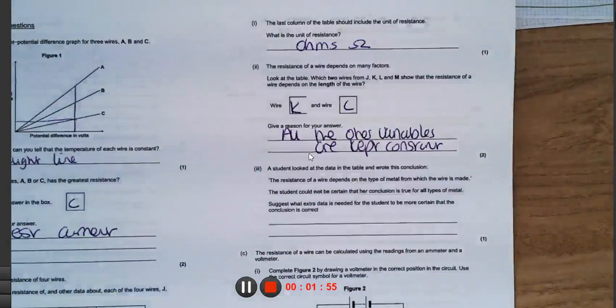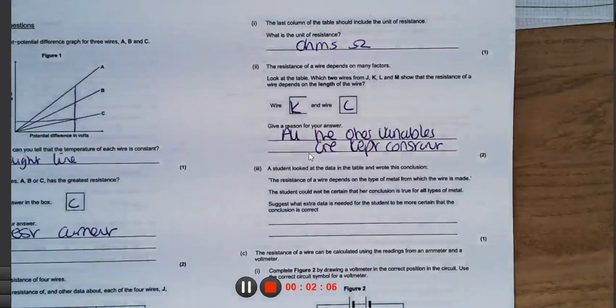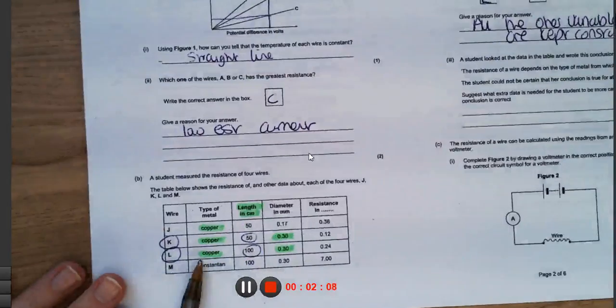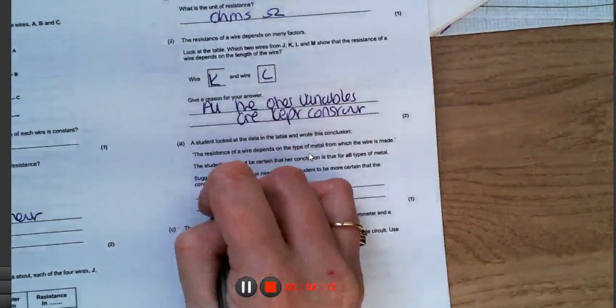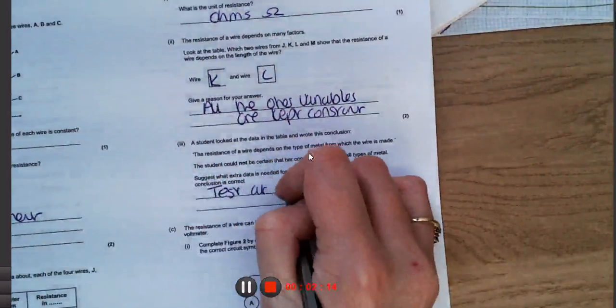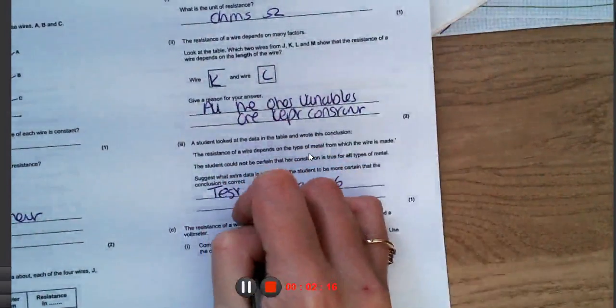The student looked at the data in the table and wrote this conclusion. The resistance of the wire depends on the type of material from which the wire is made. The student could not be certain that her conclusion is true for all types of metal. Suggest what extra data is needed for the student to be more certain that the conclusion is correct. Well, she only tested 2 types of wire, so you should say here she should test at least 6 types of wire.